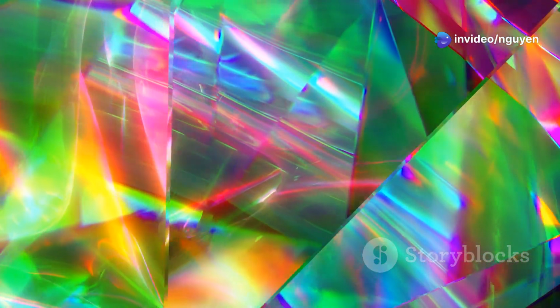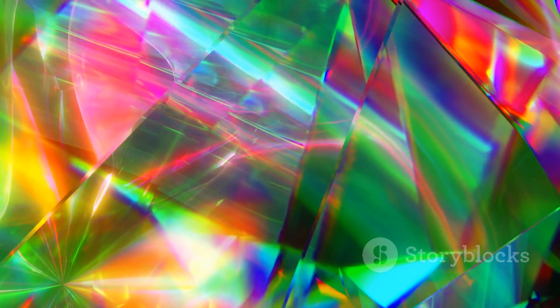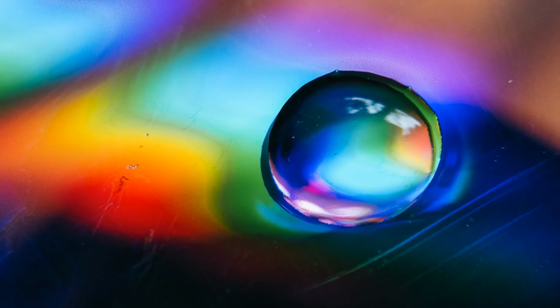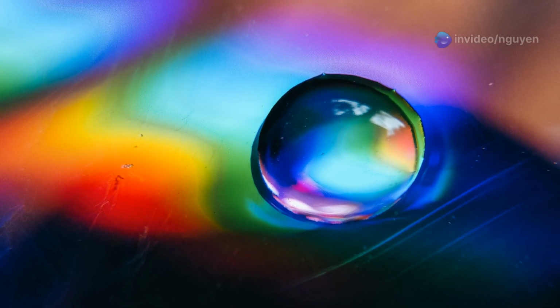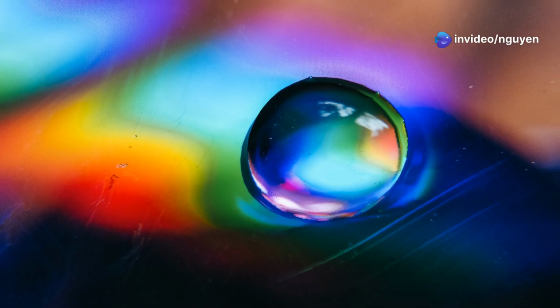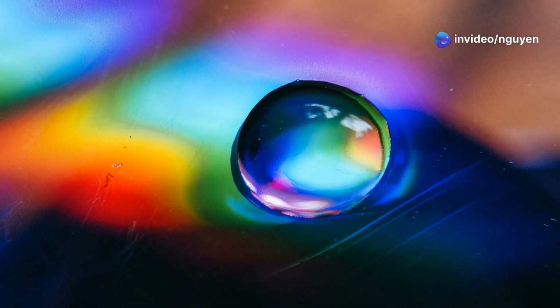This separation of colors is called dispersion. Dispersion occurs because different wavelengths of light bend by different amounts when they pass through a medium like water or glass. Now, the separated colors travel inside the raindrop and hit its inner surface. As they move, they continue to spread out, creating a beautiful spectrum of colors.